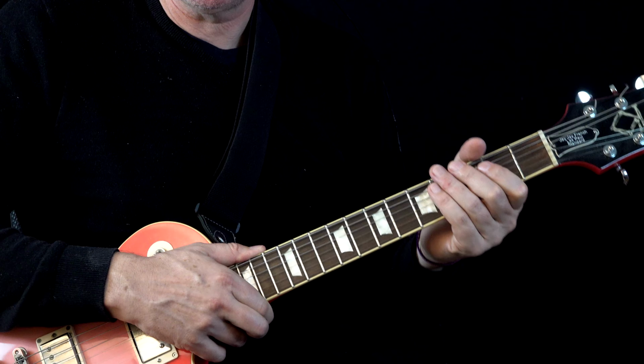D5, third fret, B string, second fret, G string, middle four strings are played. And A5. Open A string, second fret, D and G string. So the progression is 1, 2, 3, 4, 1, 2, 3, 4, 1, 2, 3, 4, 1, 2, 3. So that's a progression which we're playing.